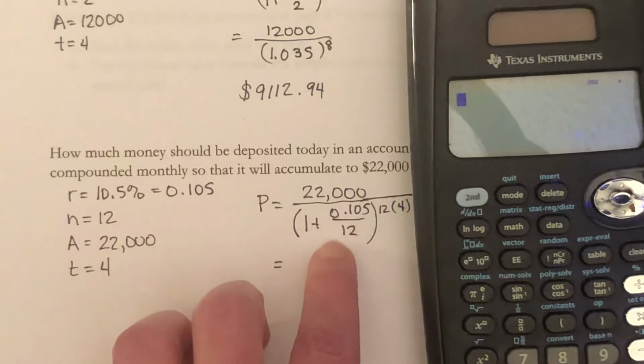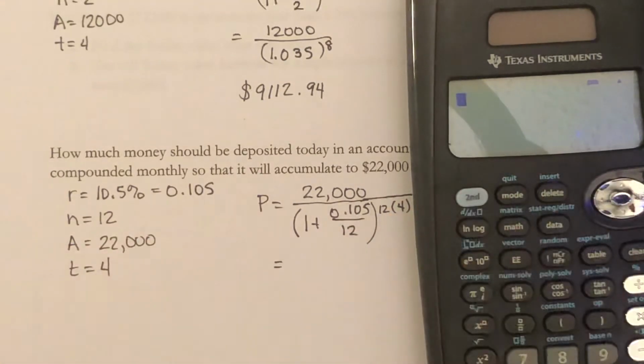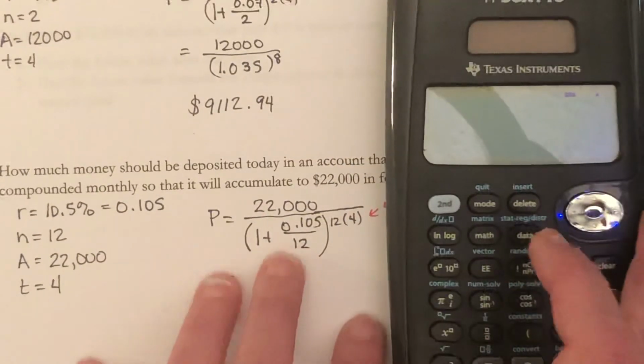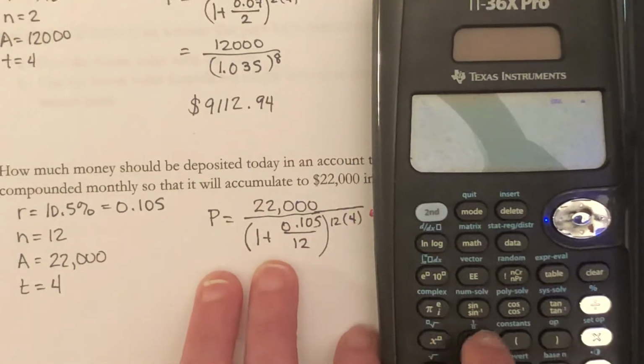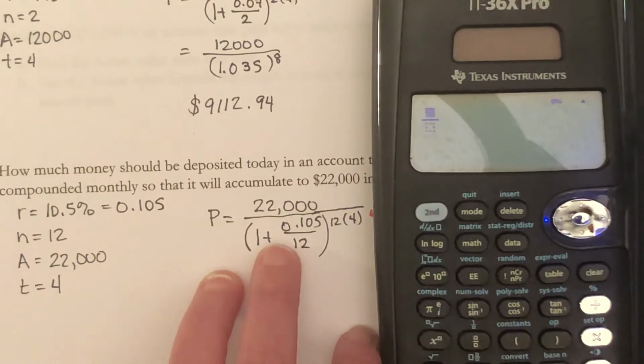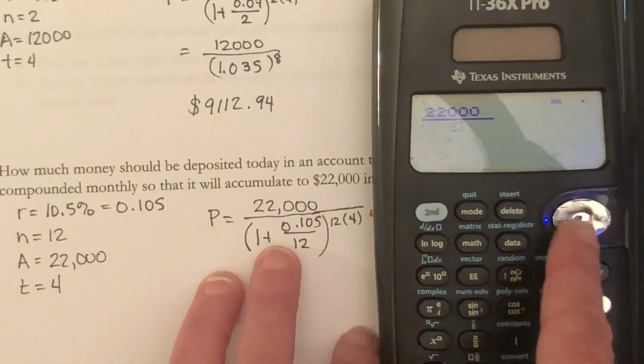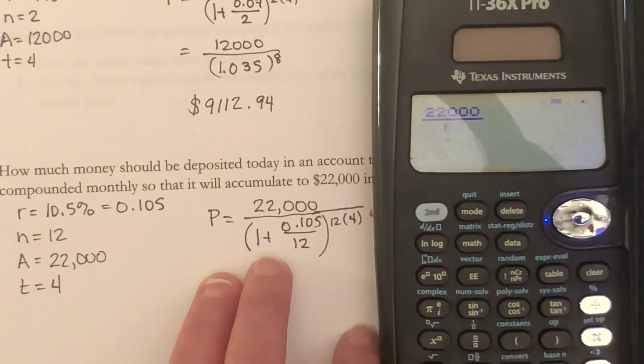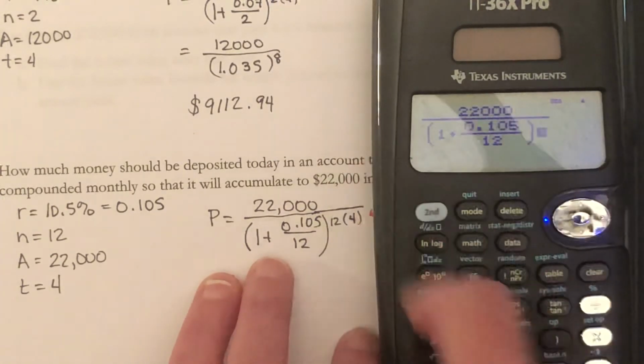Okay, so there are a couple ways you can do this in your calculator. You don't want to write down and use an estimate. You want to keep everything in your calculator as long as possible. Now I can enter this if I'm super careful, directly as it is. So I'm creating a fraction, $22,000 over, open parentheses, 1 plus 0.105 over 12, close parentheses, making sure the parentheses is still under the fraction bar.